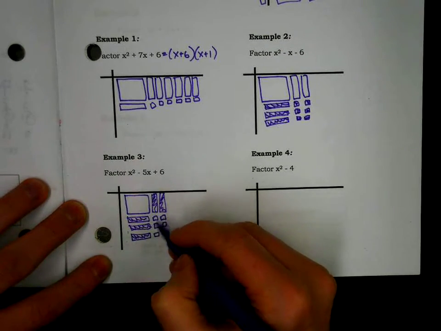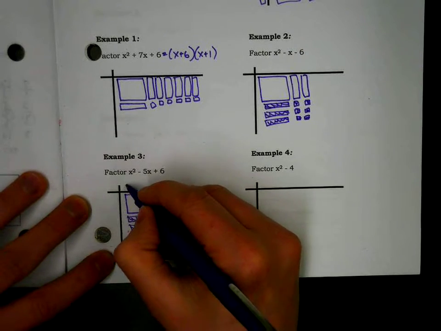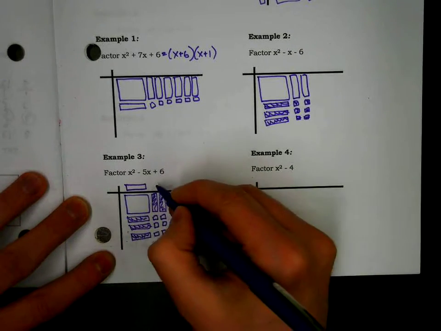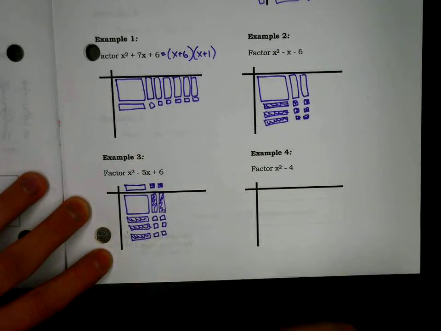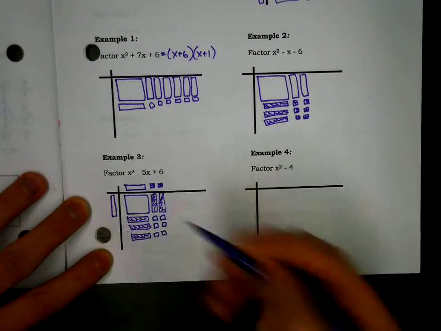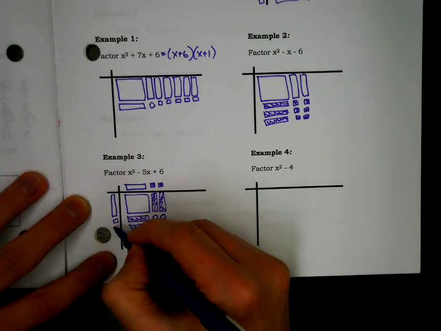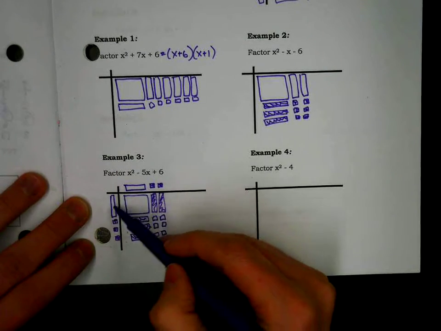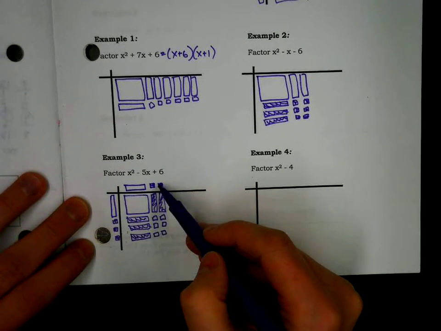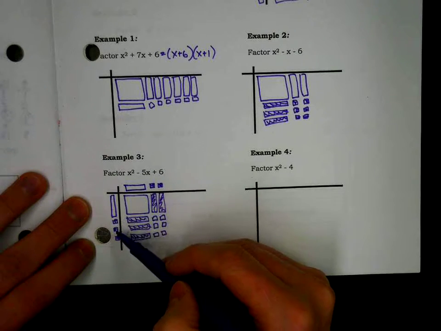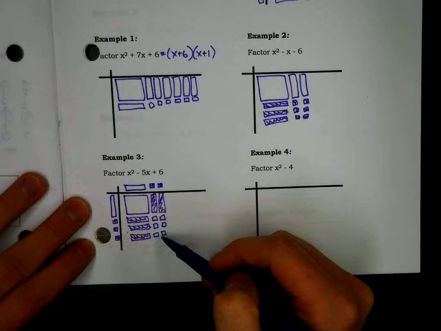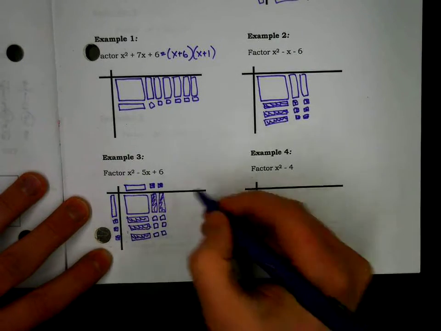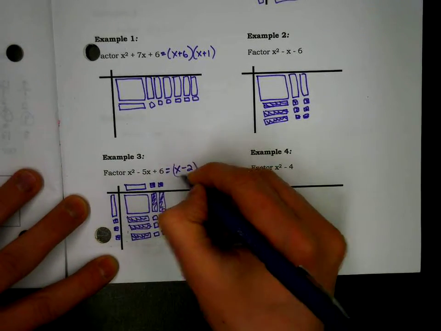Well, if we put an x tile that's positive, and we put some negative singles, a positive x tile, and some negative singles, we can check. Positive, positive, positive. Positive, negative, negative. Positive, negative, negative. Negative, negative, positive. And that's why it works. So your factors end up being an x minus 2 and an x minus 3.